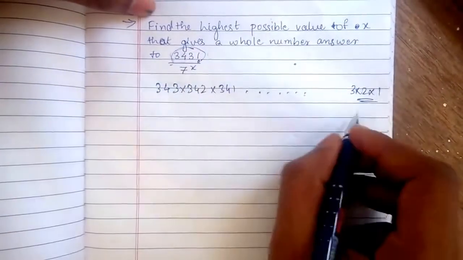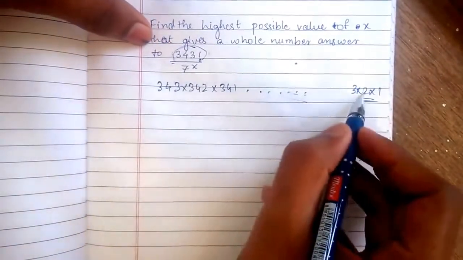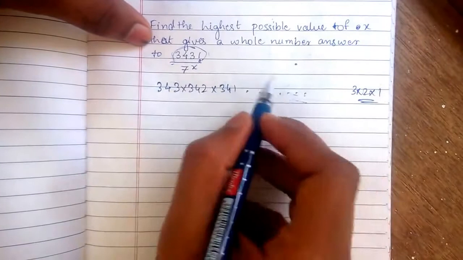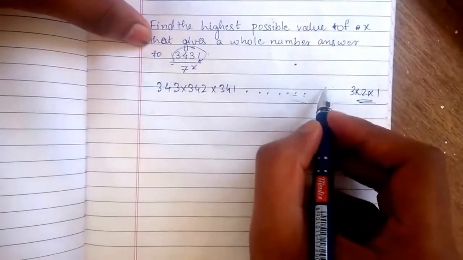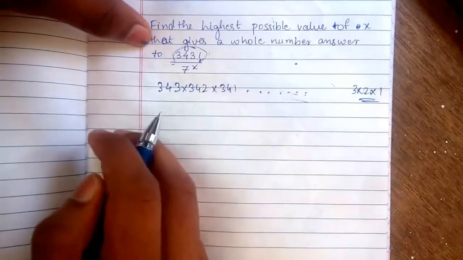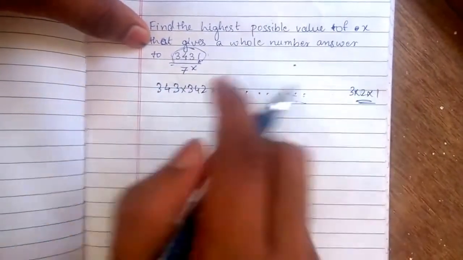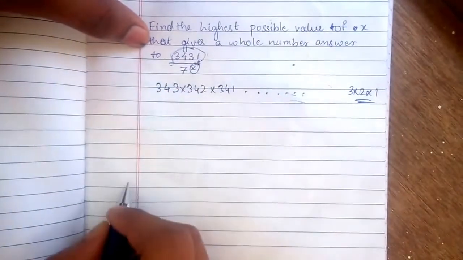This is what factorial means, and in this we have many values that are multiples of 7. All of them have to be counted, and the number of times 7 appears in this series is the maximum value of x that is possible.